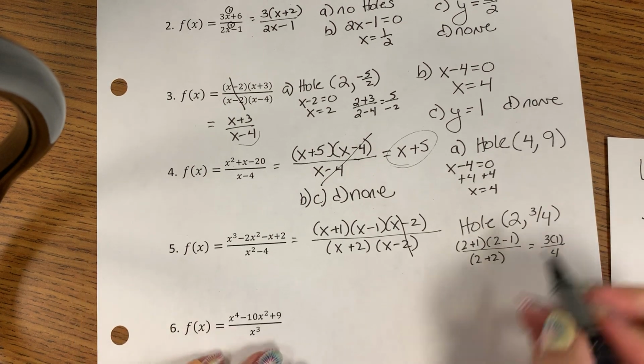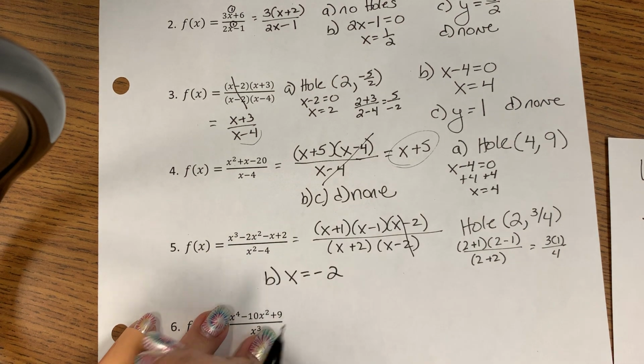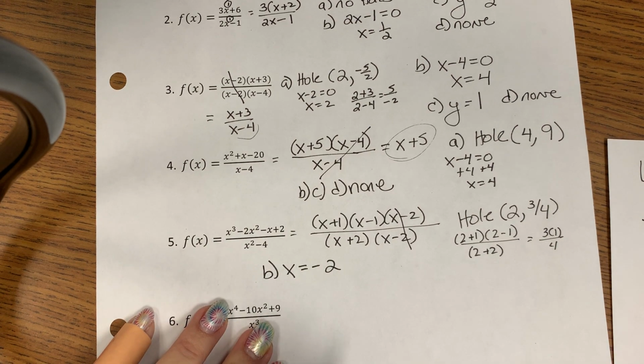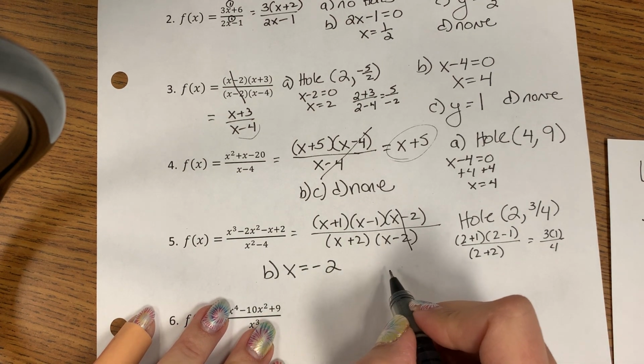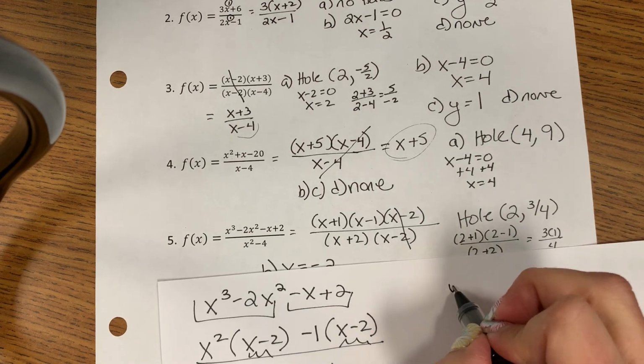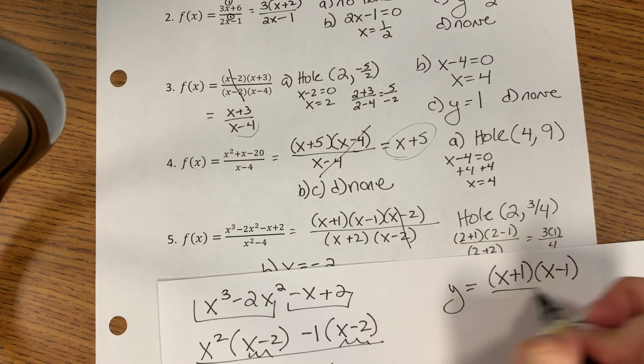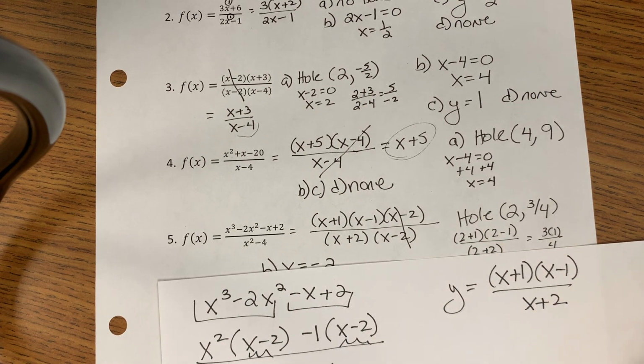For the vertical asymptote, that's at x equals negative 2. And then, let me go back over here. My reduced equation is now x plus 1 times x minus 1 over x plus 2.